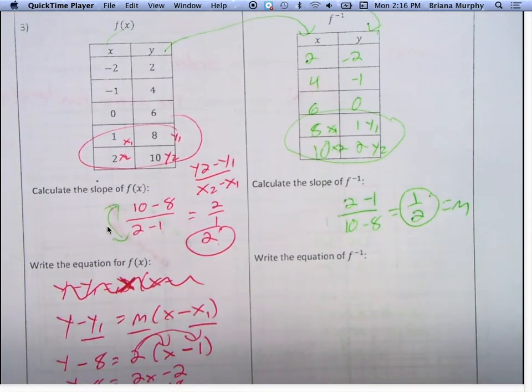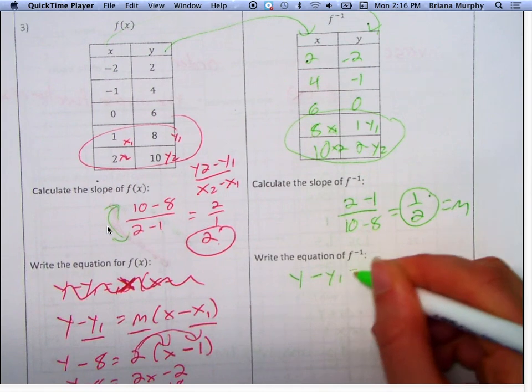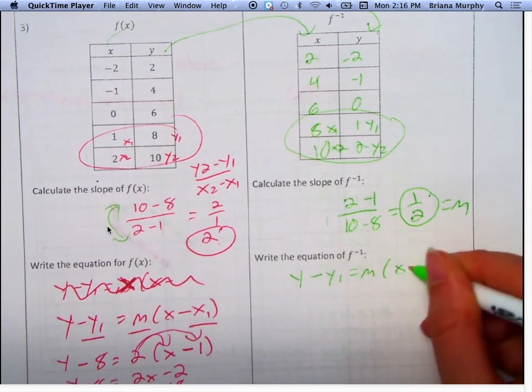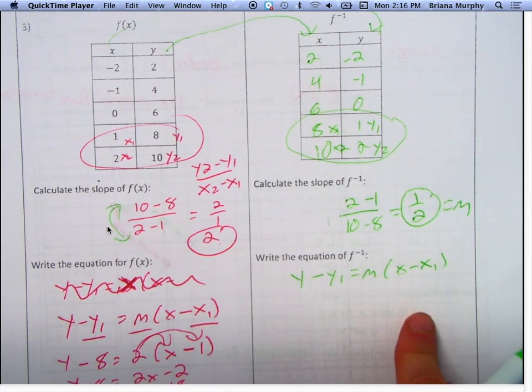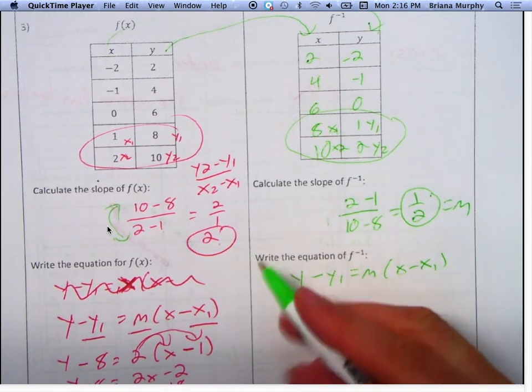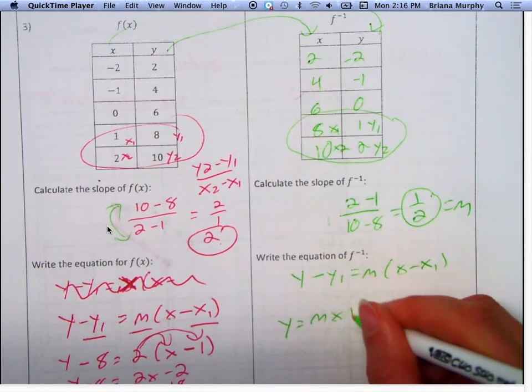And then I'm just going to put it into y minus y1 equals m times x minus x1. Let me tell you right now, you don't even need to use this if you don't want to. Because what's my slope? We can use y equals mx plus b. What's my slope?